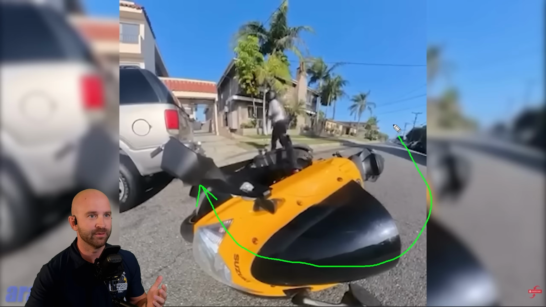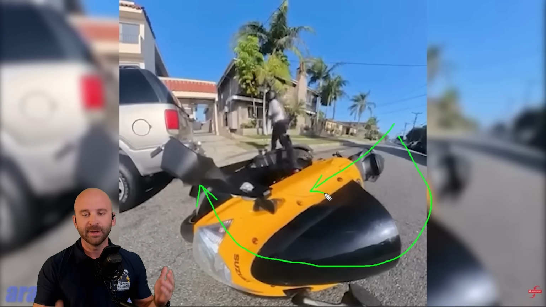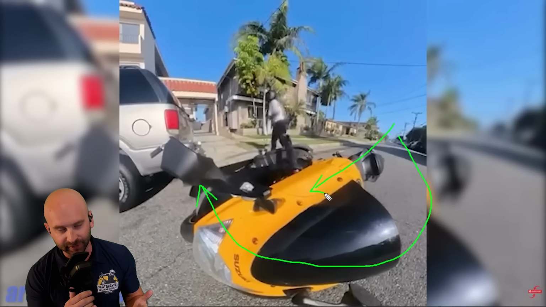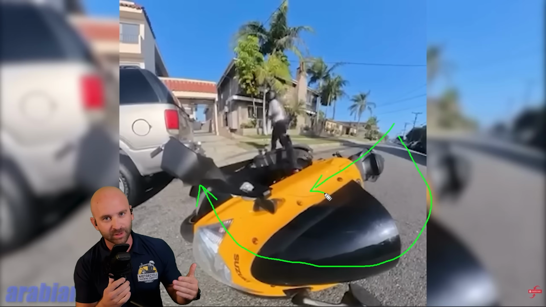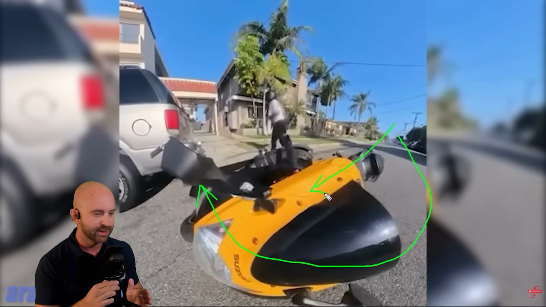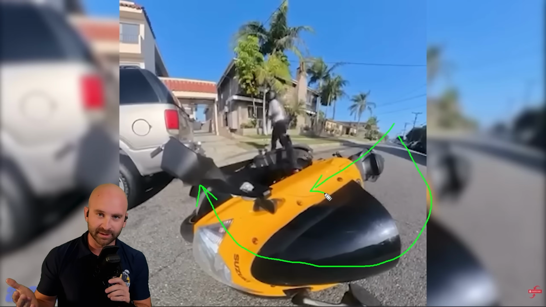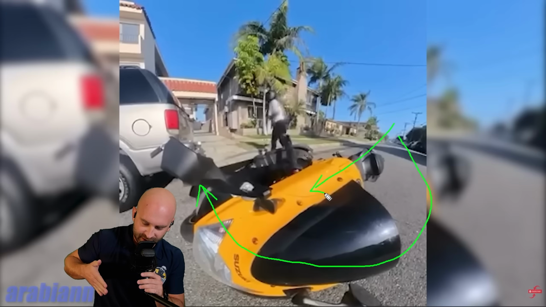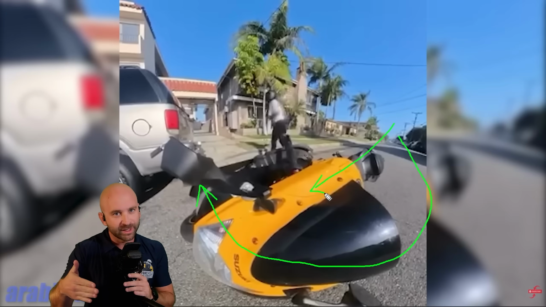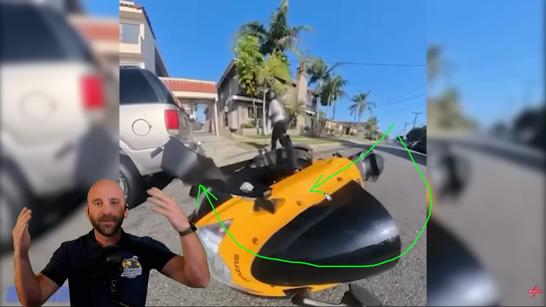Now, this is why the vehicle decided to undertake. Now, the SUV should not have undertaken. That's something that you learn as a driver in your driver license test, that you don't undertake people. What undertaking is, is that you're passing on the right, basically, because in the United States, we're on the right side. So you have to watch out for people turning right. If you go in between them and the curb, they go right on you, that's not good.